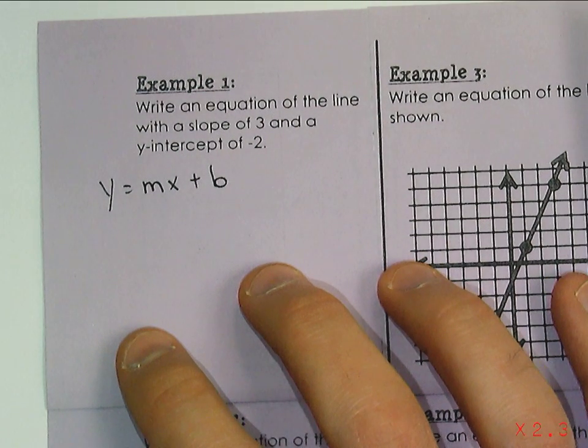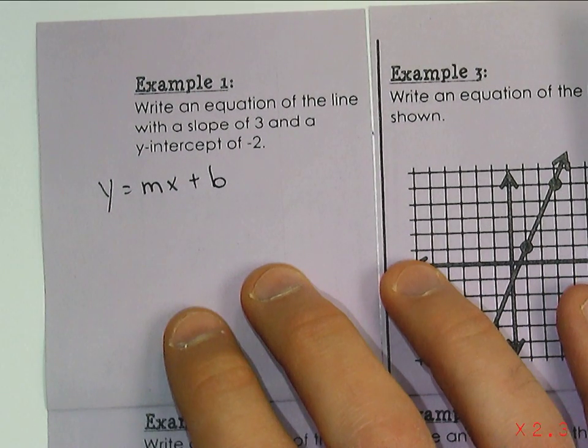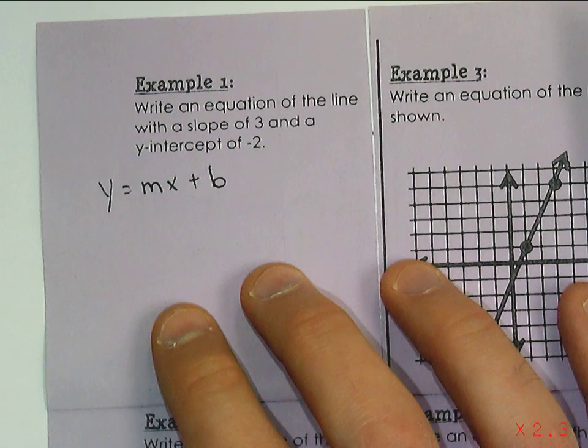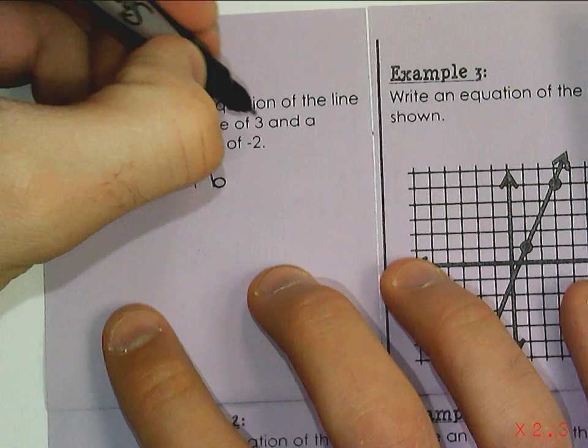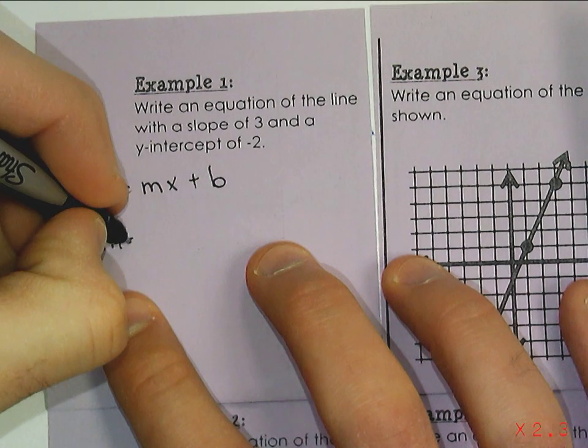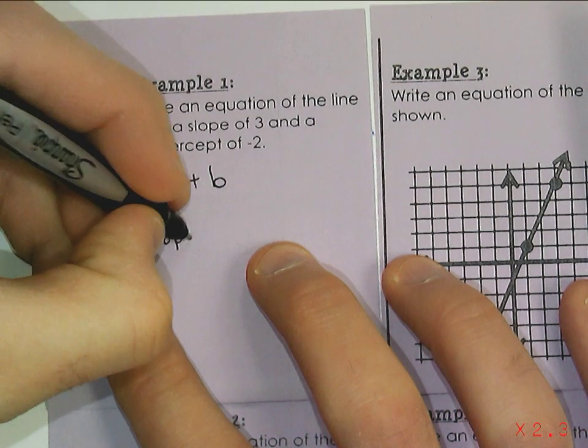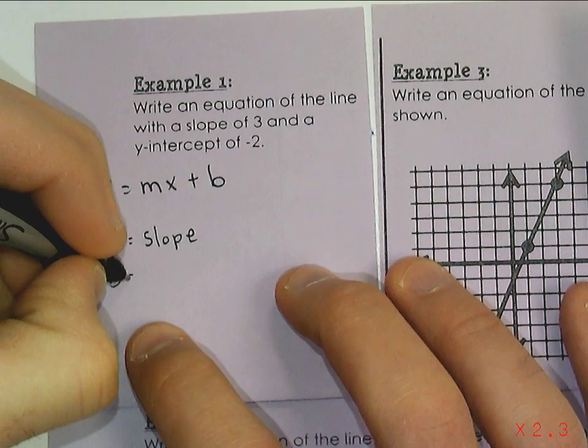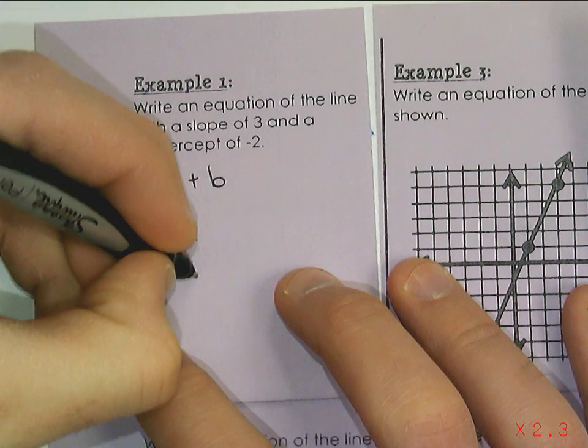So using what we're given in this statement here, we'll have to fill in the different pieces that we're given. So if you recall here, m is going to be your slope, and b is your y-intercept.